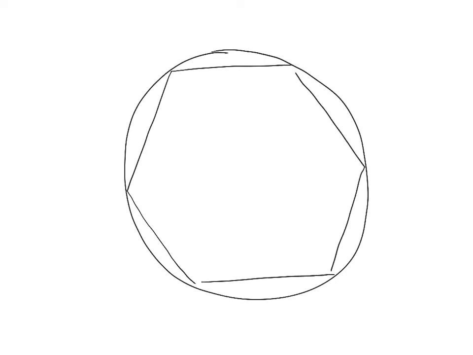If we take a hexagon that's got 6 sides, equal sides of course, it doesn't have to have equal sides, but for purposes of this we're making it a regular hexagon. This is a hexagon, which means it's got 6 sides, and we join its vertices to the center.